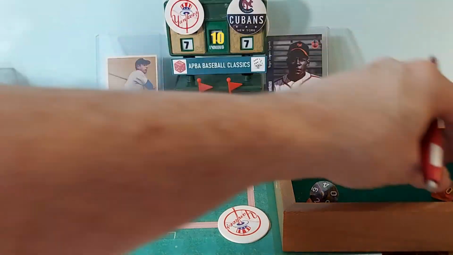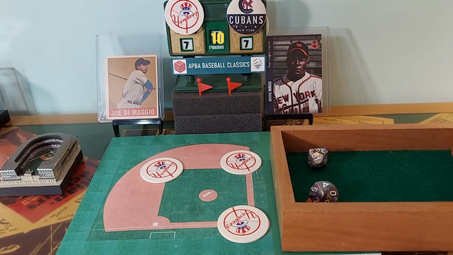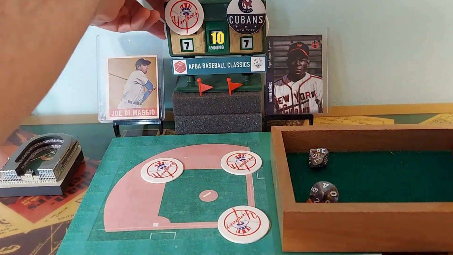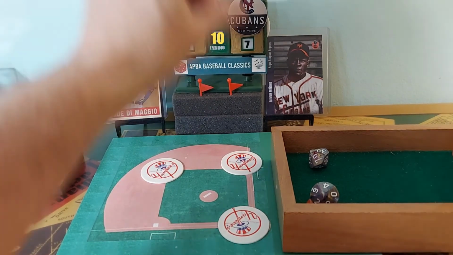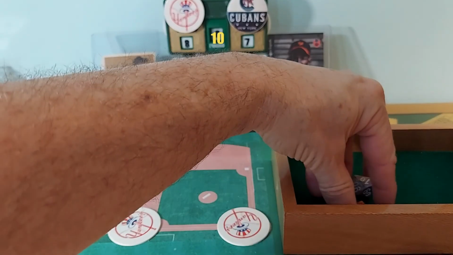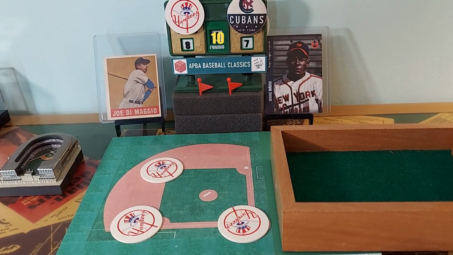Let's see, by the center fielder. Scores DiMaggio, and it's now 8-7. Runners on second and third. Unearned run.